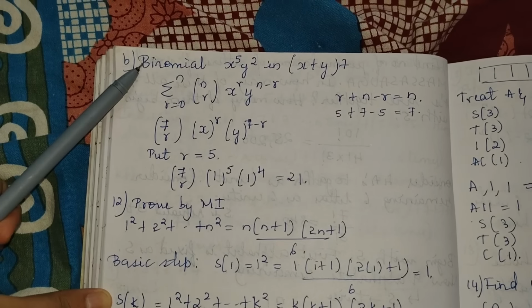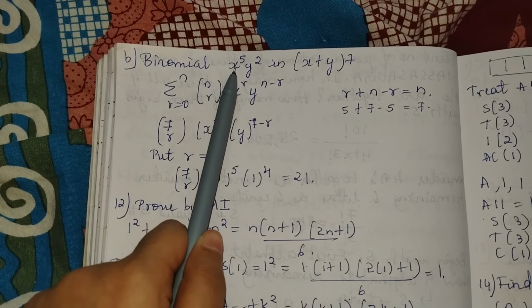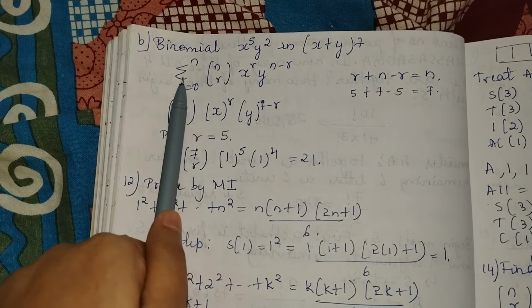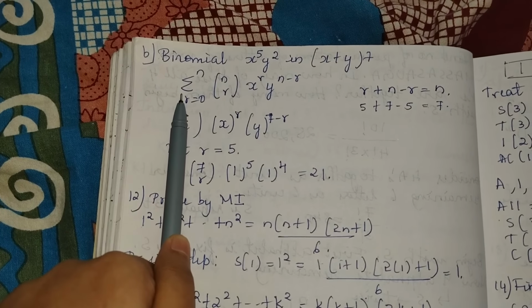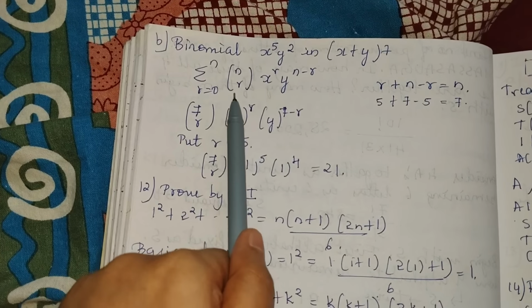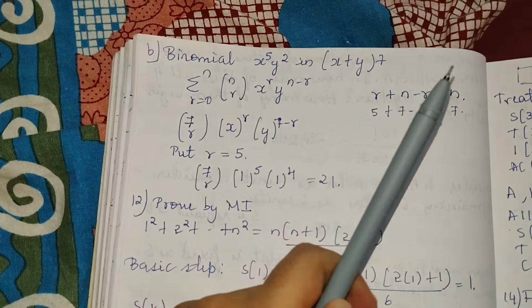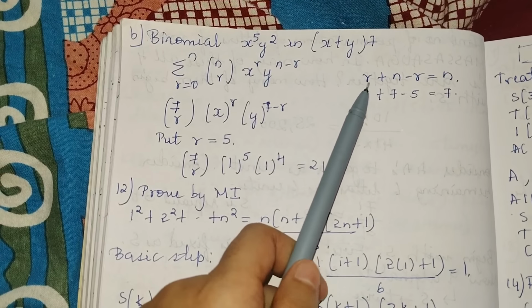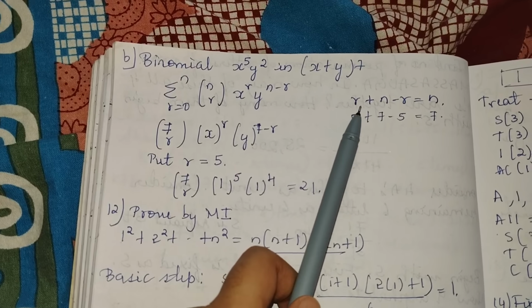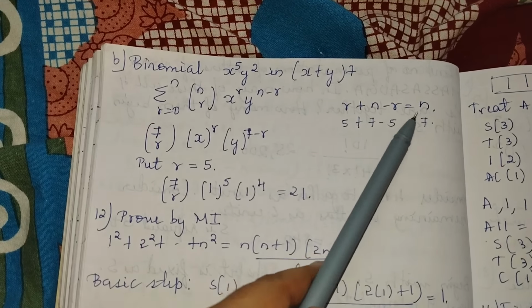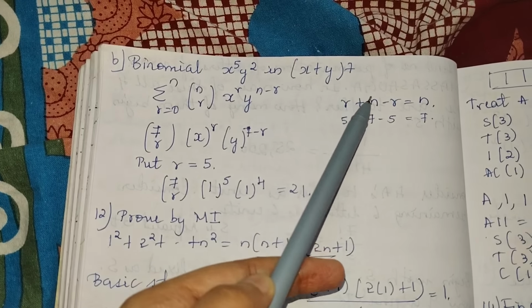Then by using binomial theorem, we have to prove that this is present in this term. What is binomial theorem? This is the like expression for binomial theorem. So we have something like x to the power of something and y to the power of something. Now, like how do we choose the value of r? Okay, how do we understand the value of r? When this equation you write, right? Okay, you already know the value of n.